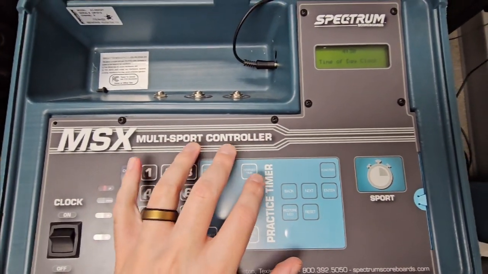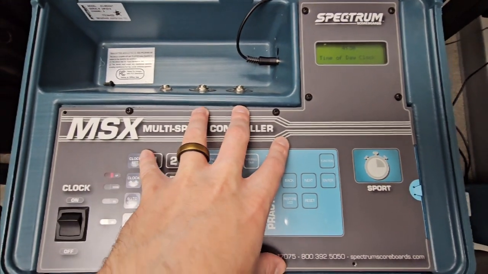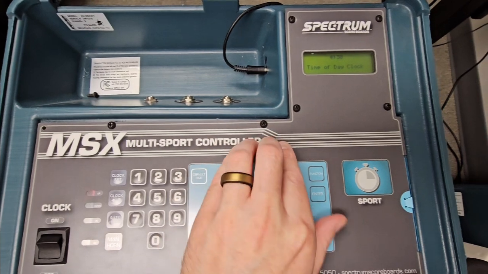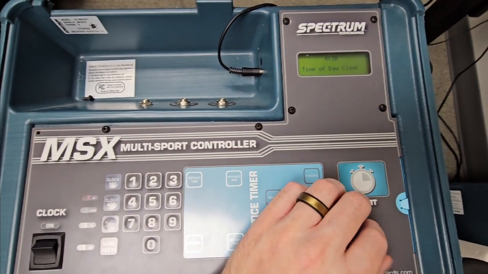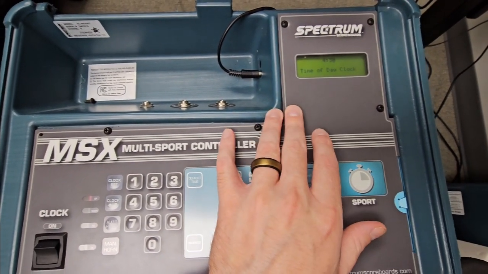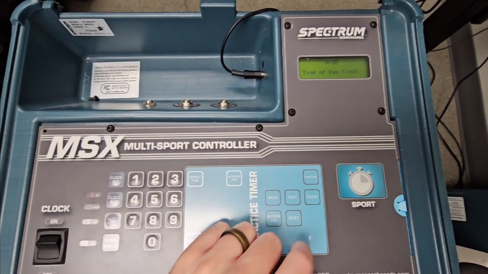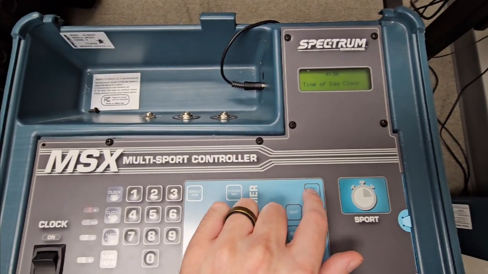Now, segment timers that use MSXs will be an EB3 or an EB5. So they have a 4-digit clock at the bottom, and they have a 2-digit clock on top for snap clocks, play clock. So you have the ability to do both there. So I'm in time of day. Let's get into segment mode.